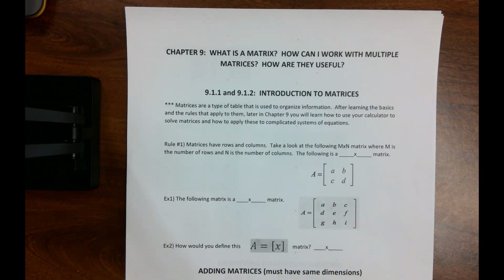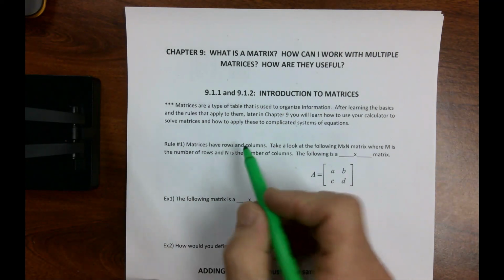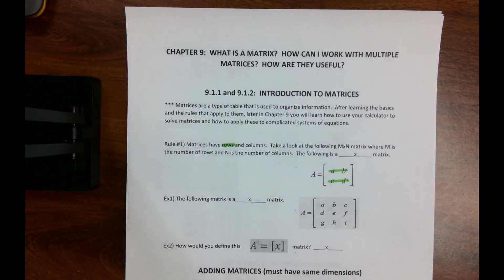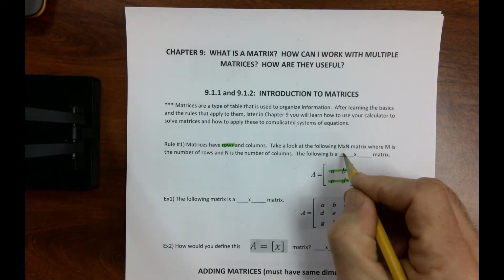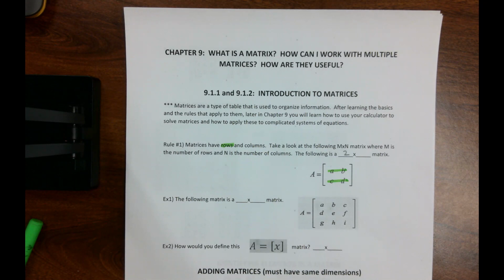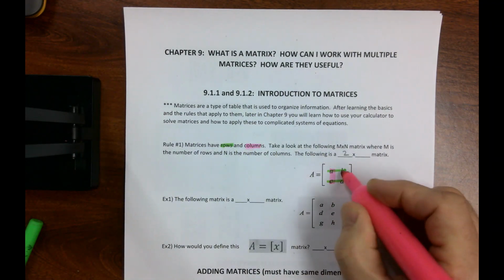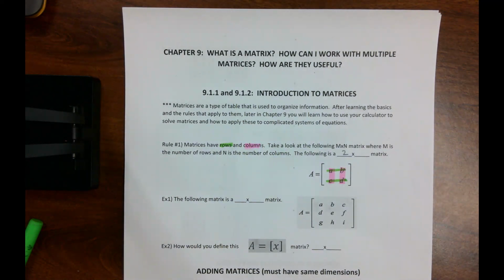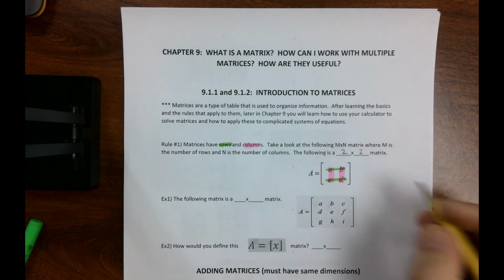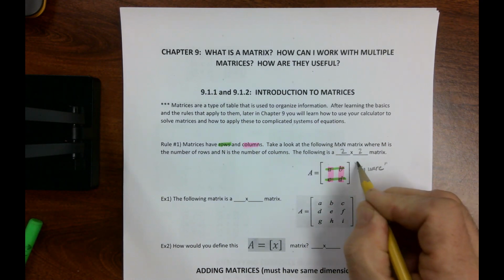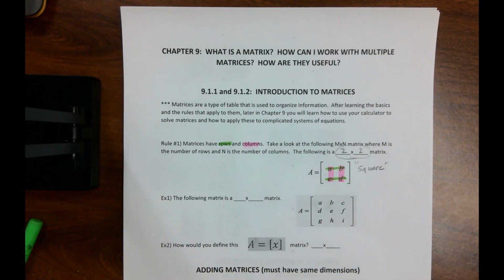Rule number 1, matrices have rows and columns. So, color coordination, rows. This would be a row, that'd be a row. And you start with the rows in the front. Then you've got these things called columns, and columns are vertical. So as you can see, you've also got two. This is called a square matrix, because it's a 2 by 2, forms a square.